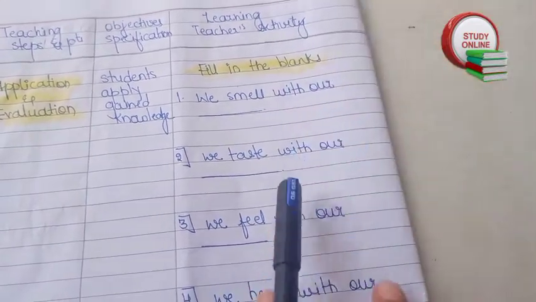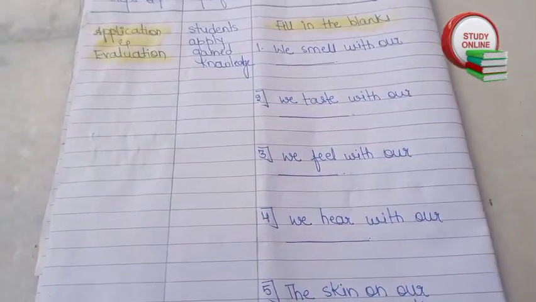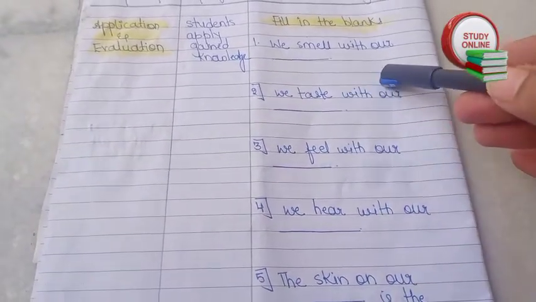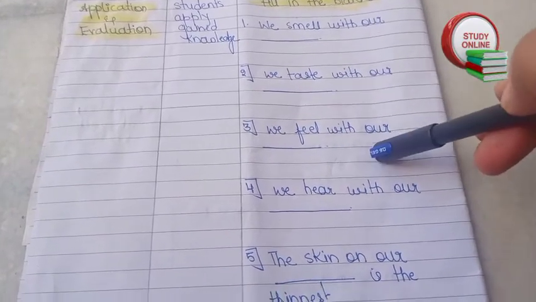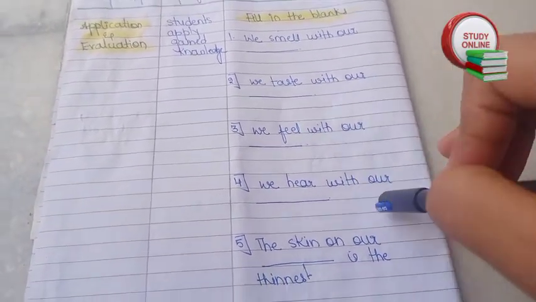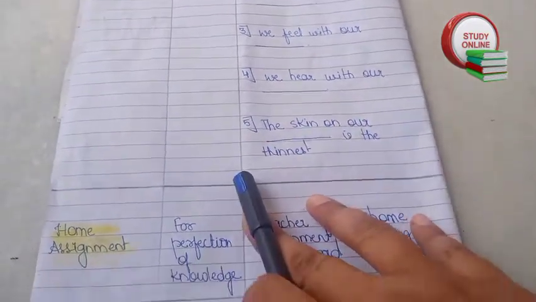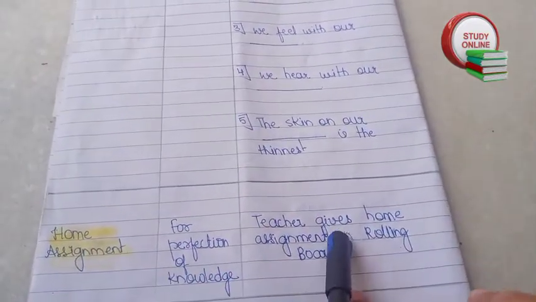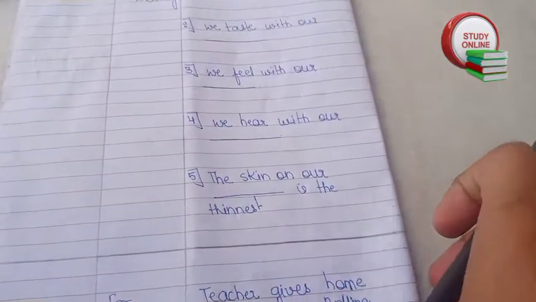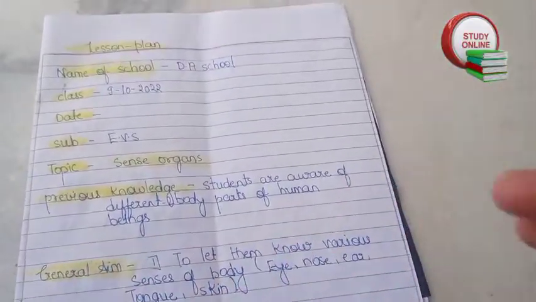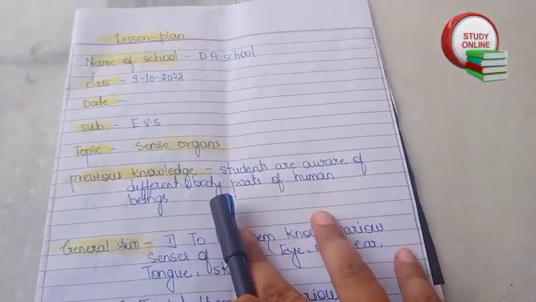For that we have to give fill in the blanks to students. You can see I have added 5 questions here, 1, 2, 3. We hear with our dash, the skin on our dash is the thinnest. And for home assignments, for perfection of their knowledge, we have to give a home assignment to students. So this was my lesson plan on the topic sense organs.